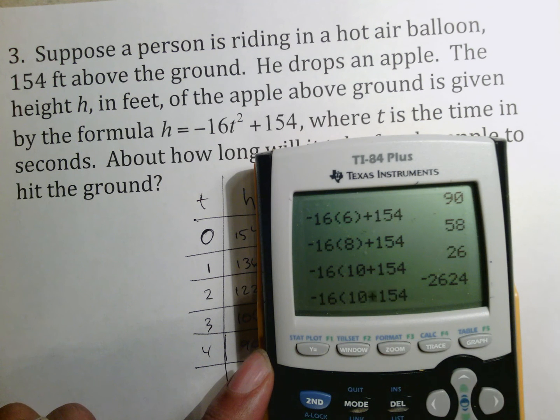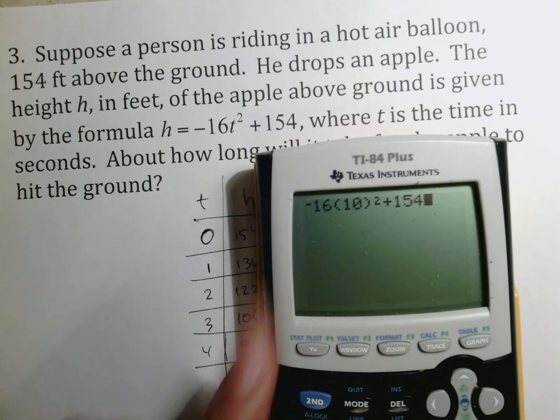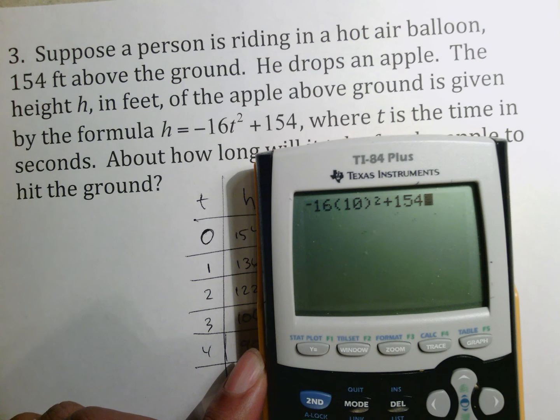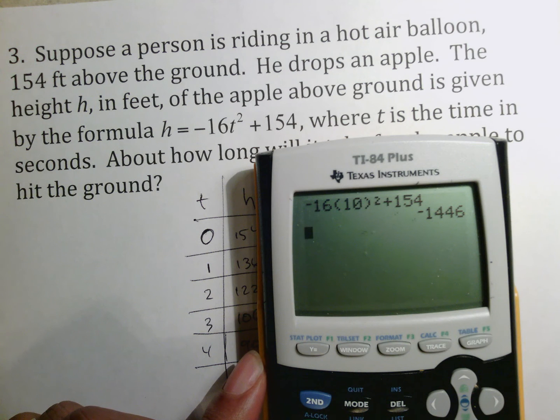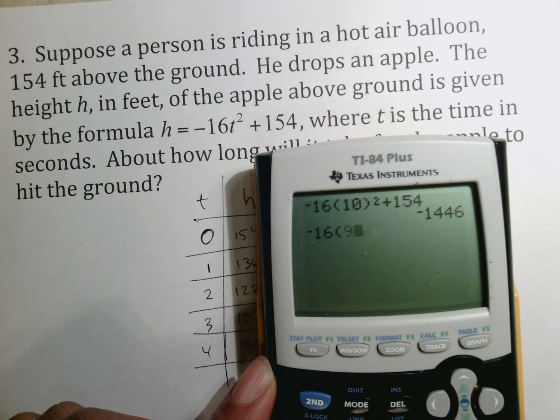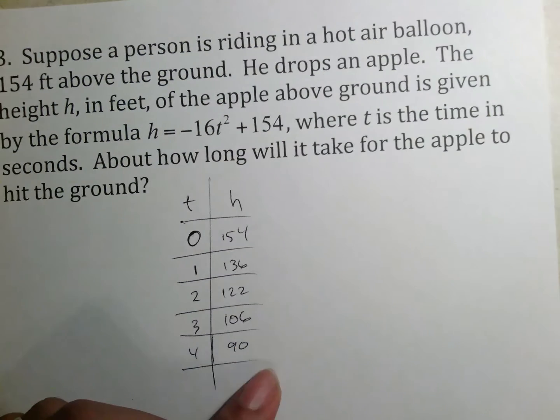and actually, hold on, I think I messed up. Negative 16 times 10 squared plus 154. I think what I messed up on is I took the parentheses away. But anyway, looking at that, that's 1,400 feet below ground. So we will go back to 9. So negative 16 times 9 squared plus 154. And notice that I am way down there. So I think it's somewhere around 8 seconds. So let's see, negative 16 times 8 squared plus 154. That makes no sense to me. I think I messed up somehow.